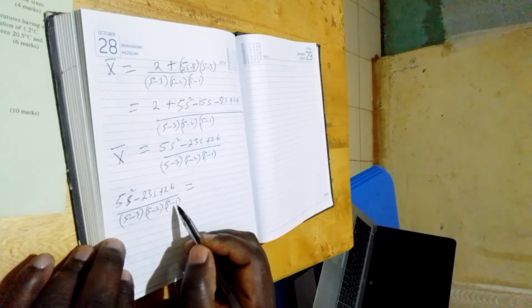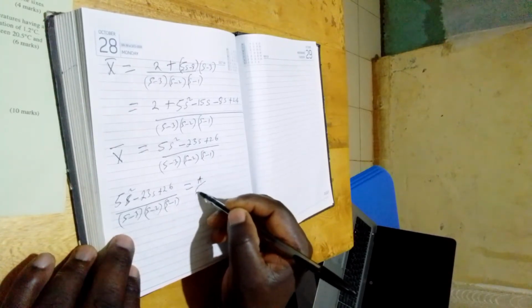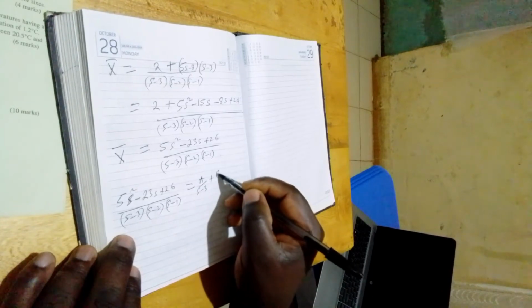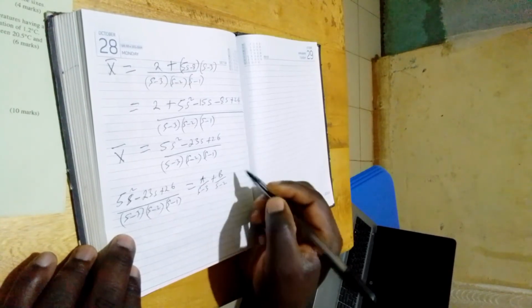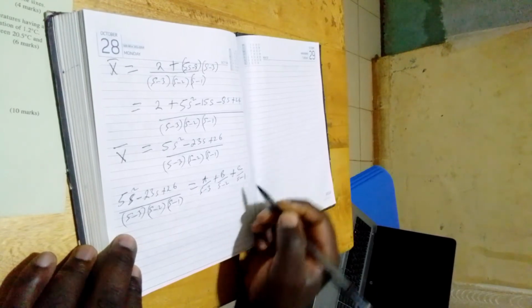the denominator gives rise to a single partial fraction. So this will be equal to A over s minus 3 plus B over s minus 2 plus C over s minus 1.